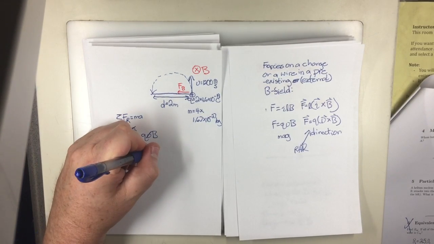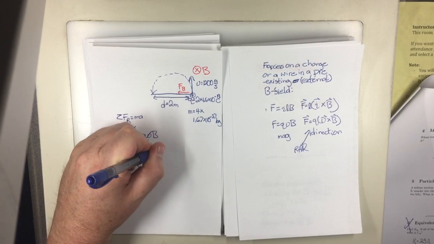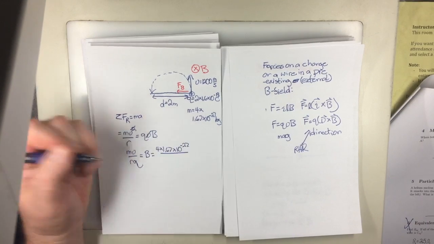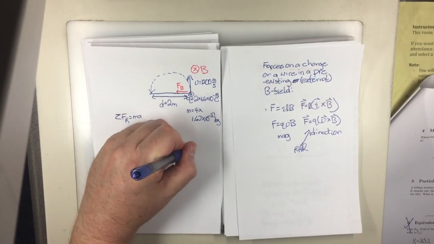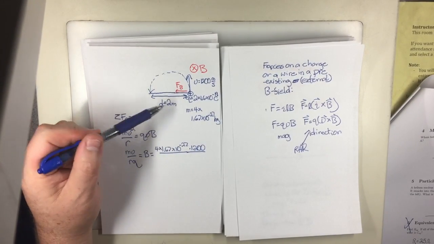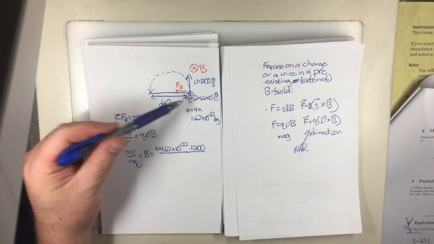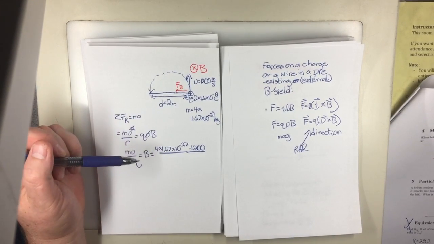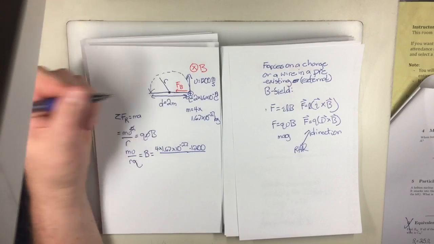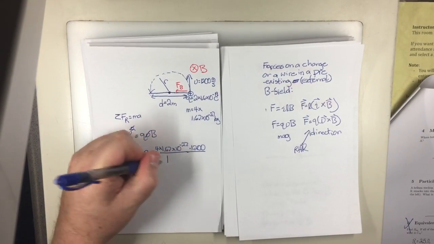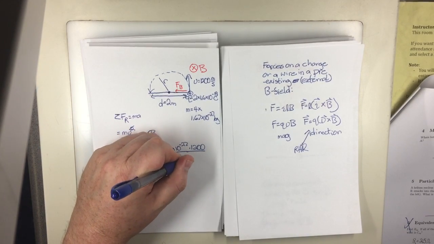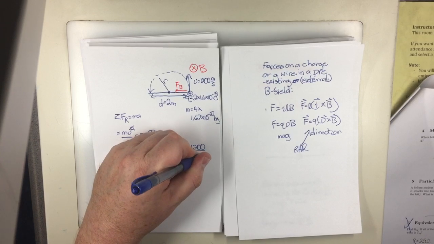So M is 4 times 1.67 times 10 to the negative 27. Velocity is 1200. R is, now this is the question, a lot of people make this mistake. If that distance is 2, what's r? 1. It's just half the distance because it's a semicircle. So that becomes 1. The q is 2 times 1.6 times 10 to the negative 19.